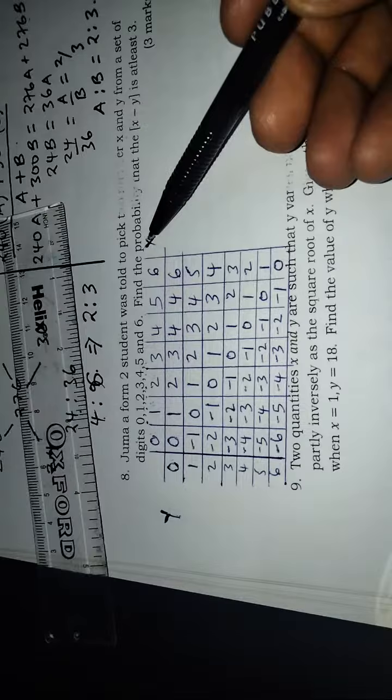Then finally, 0 minus 6 will be a negative 6, negative 5, negative 4, negative 3, negative 2, negative 1, 0. So those are the possible differences when we pick a number for x's and a number for y's. Then I carry out subtraction. So these are all the possible outcomes listed in the probability space.